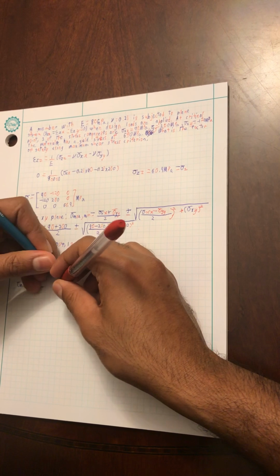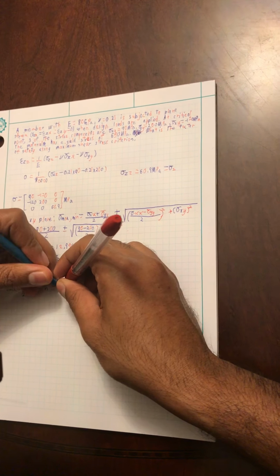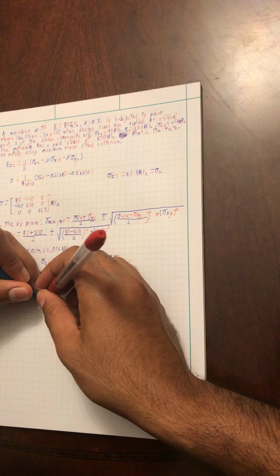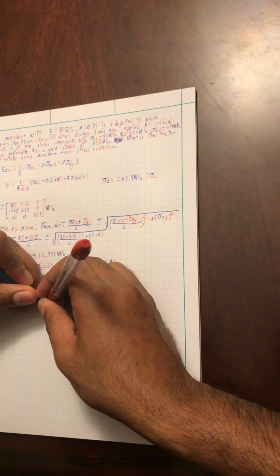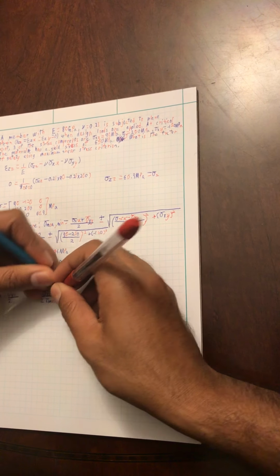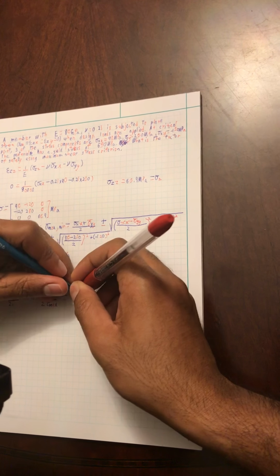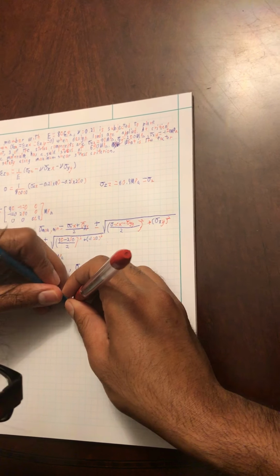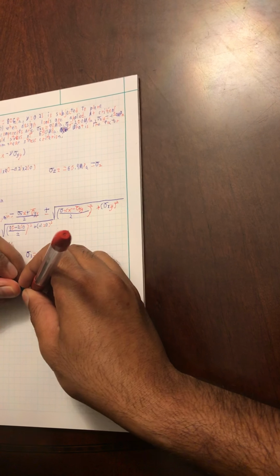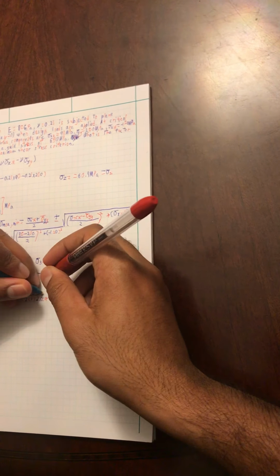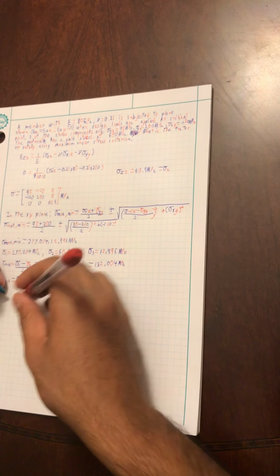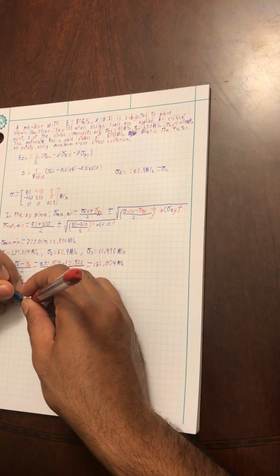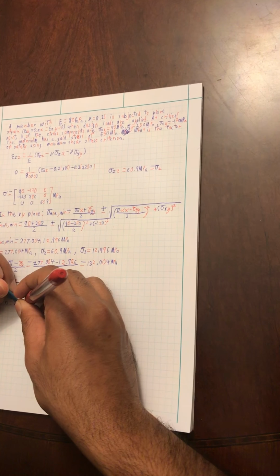Then we can isolate for n, which would equal sigma yp divided by 2 tau max, which then equals 650 divided by 2 times 132.004, and we get a final factor of safety value for the shear stress criterion of 2.462.